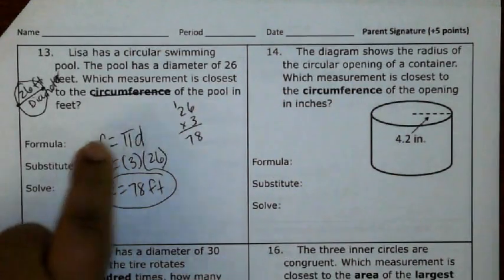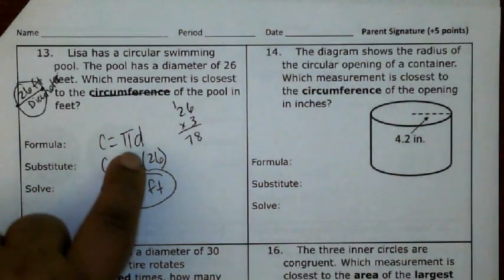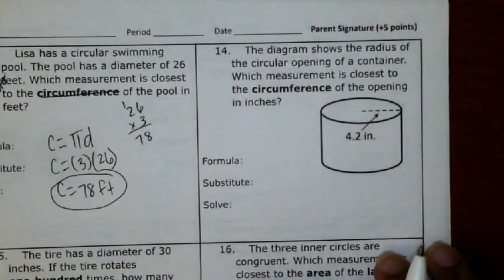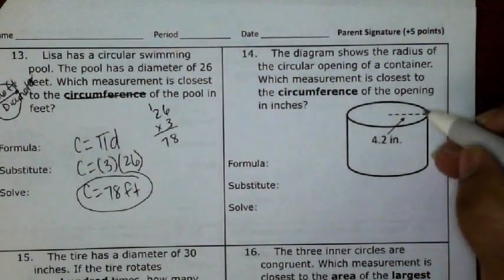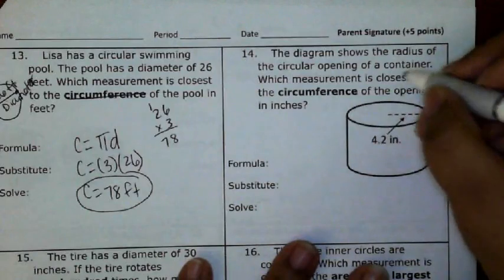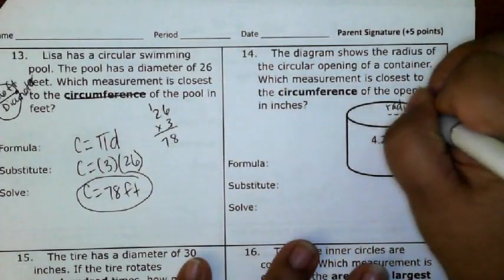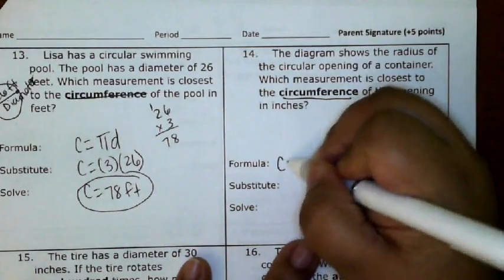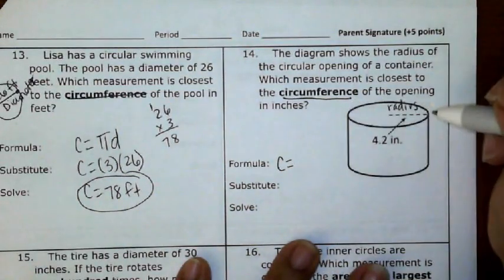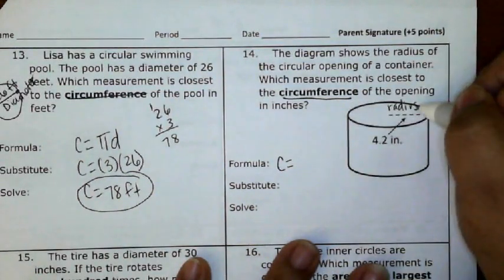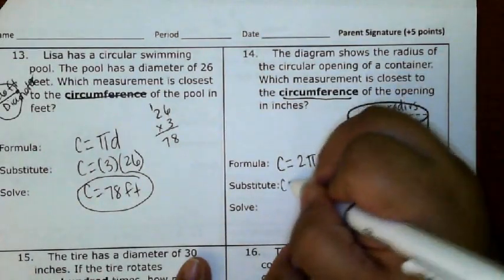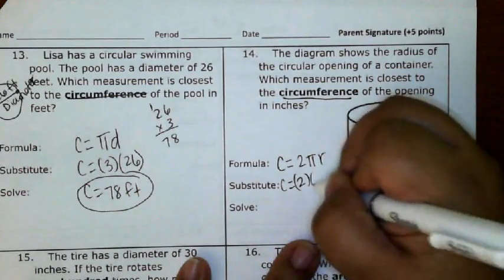Okay? Alright, 14. The diagram shows the radius of the circle, so this right here is radius. Which measurement is closest to the circumference? So that means I'm going to find which formula of circumference I'm going to use. If I have radius, I'm using 2 times pi times radius. Okay? 2, pi is going to be 3, radius is going to be 4.2.